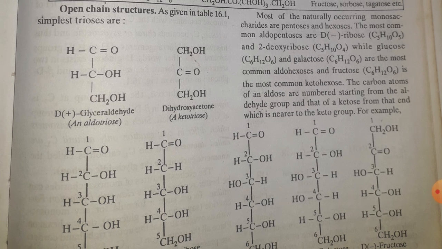So most naturally occurring monosaccharides are pentose and hexose. What it means is they contain 5 and 6 carbon atoms in their molecule.